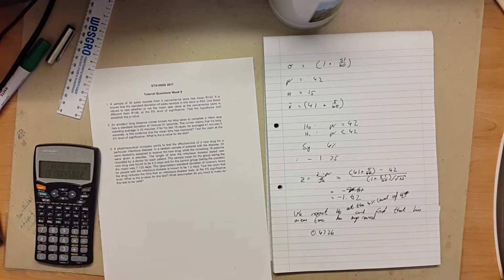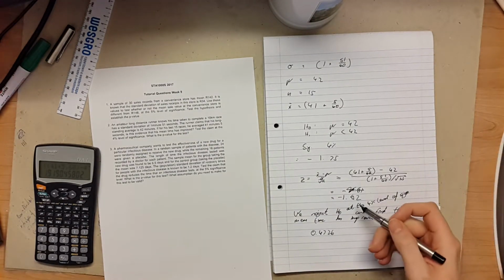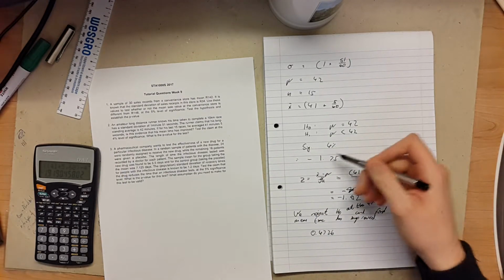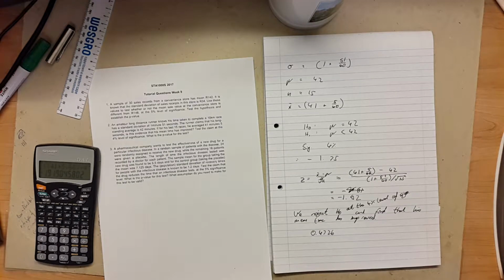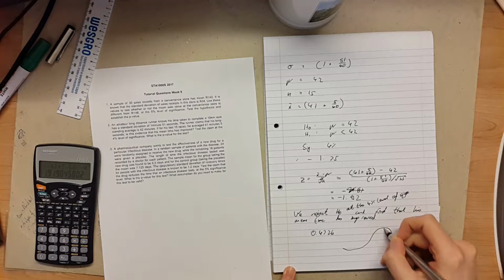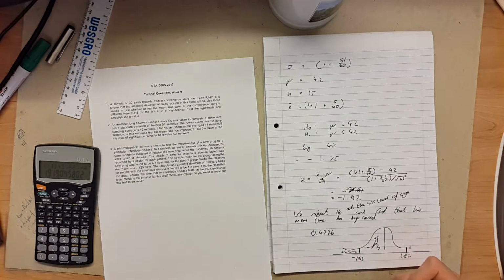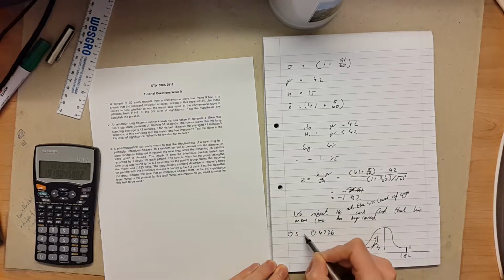Cool. But now, what are we looking at? What are we testing? We're testing that it's less than this value, right? Because we're looking at less than that value, so we're looking at everything to the left. If we draw a graph again, this is 1.92, and this is negative 1.92. This is the value we've looked up, but we want this value. And so we're going to do 0.5 minus that.